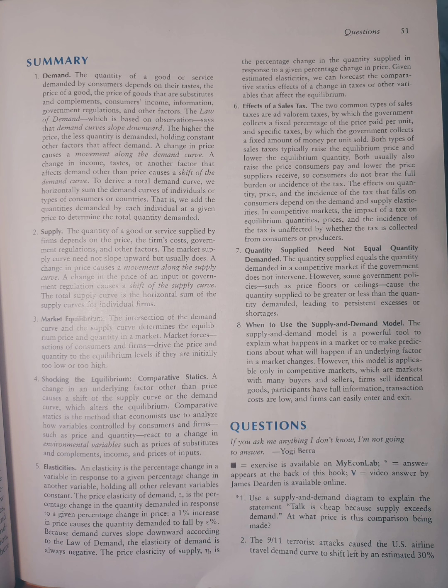A change in price causes a movement along the demand curve. A change in income, taste, or another factor that affects demand other than price causes a shift of the demand curve.